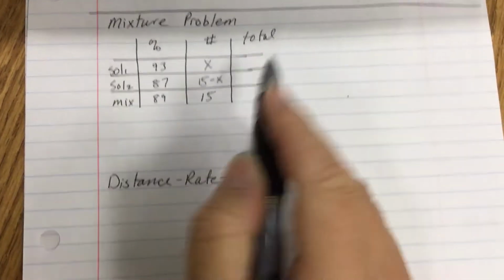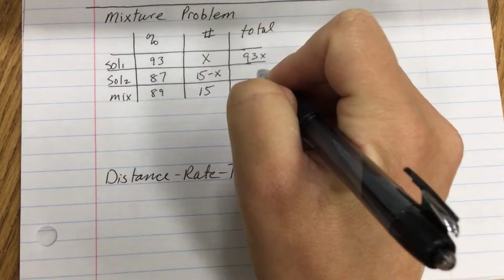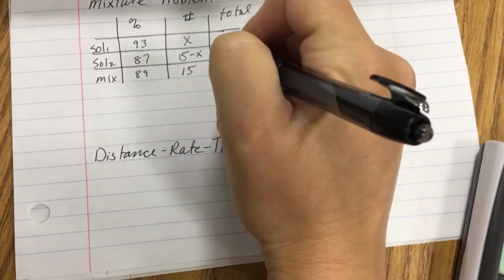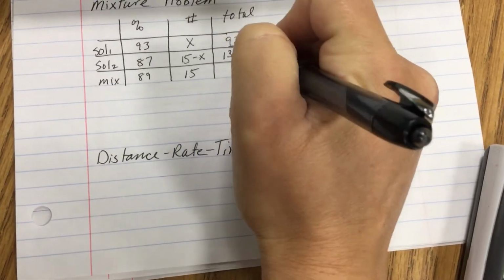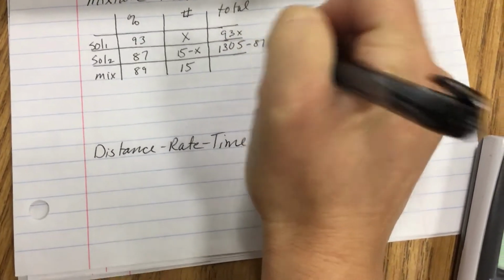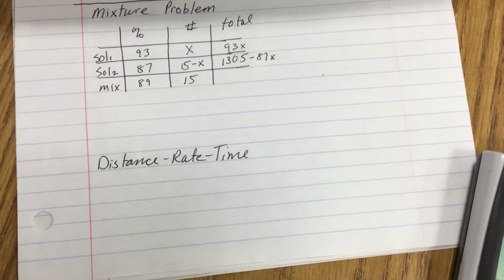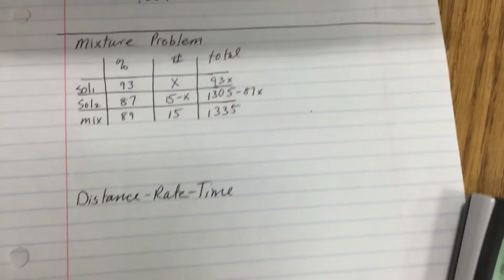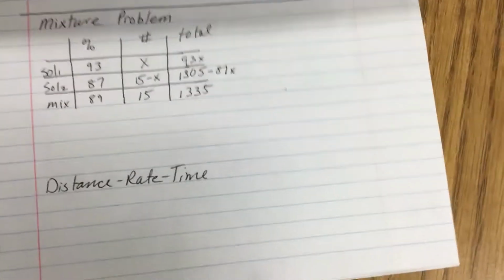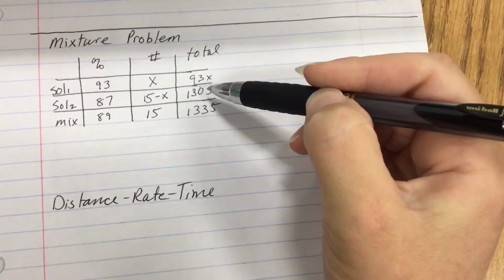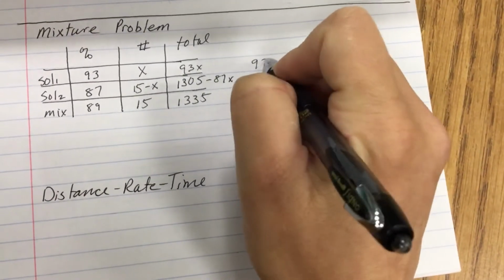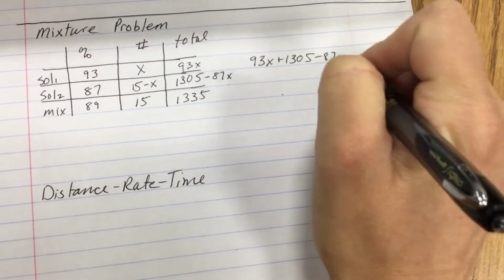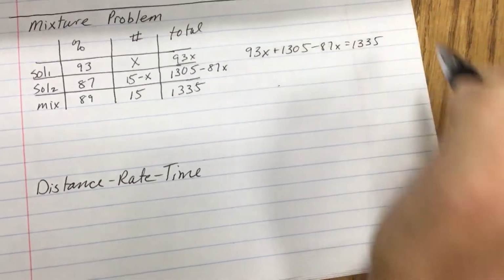To get my total, I would multiply across. I'm going to get 93X. And then 87 times 15, which is 1305 minus 87x. And then I have to take 89 times 15 to get 1335 for my total mix. Maybe it's common sense that to mix these together means I'm adding them together. So 93x plus 1305 minus 87x is 1335.